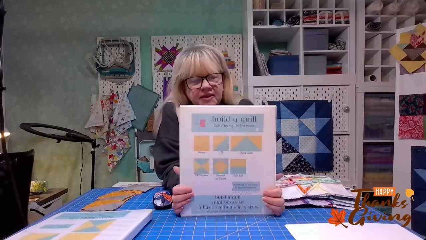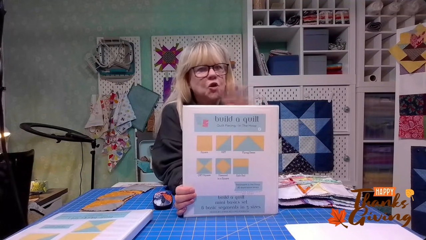Or you can purchase our mini combo set, same 6 segments, but the sizes are way different: 1, 1.5, and 2 inches for those of you that love minis.